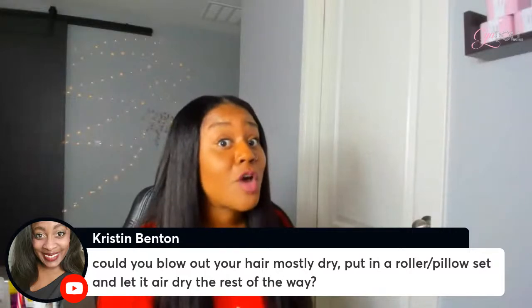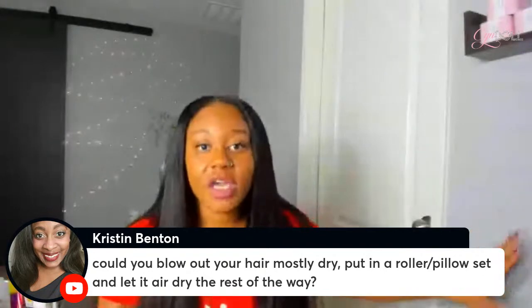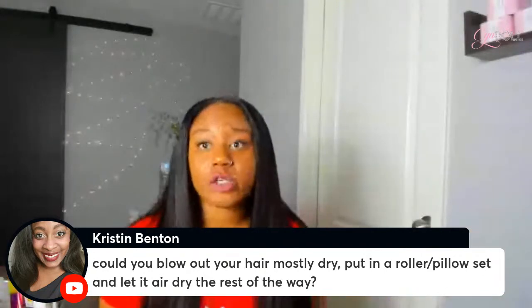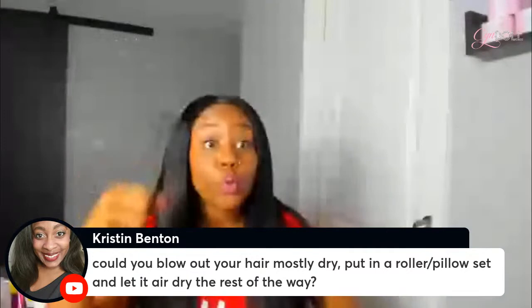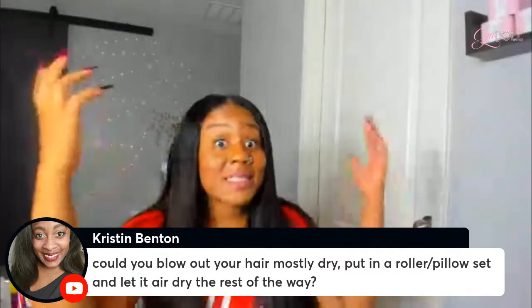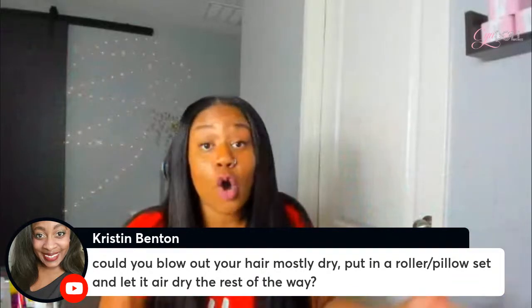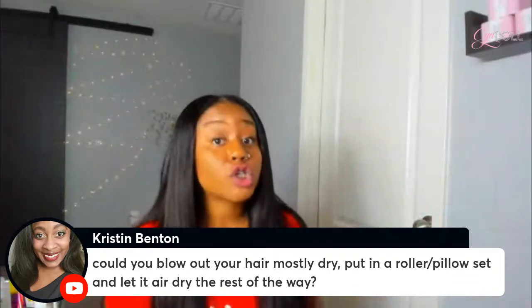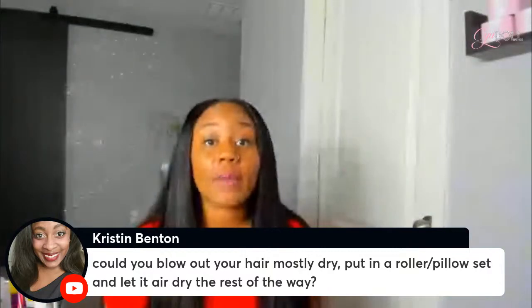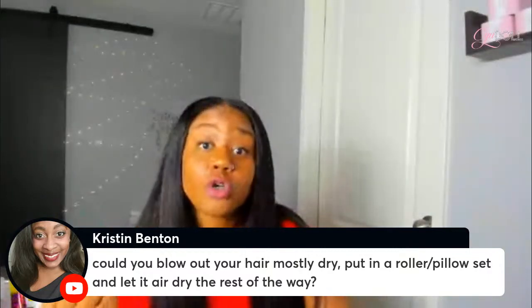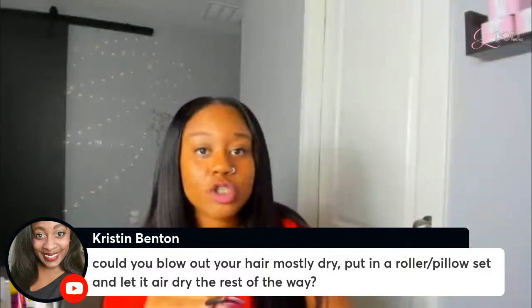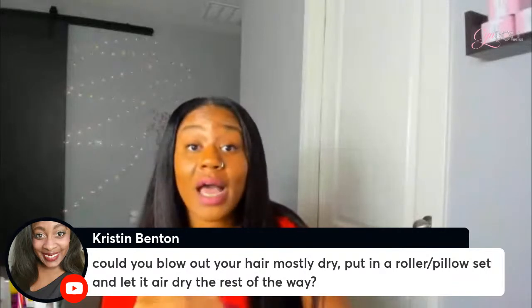Love, just get a hooded dryer. You can get a hooded dryer that's a blow dryer attachment off Amazon for like $15. Just put the rollers in and then sit under the dryer for 15-20 minutes and be done and over with. But the way you're trying to do it is what's going to cause the damage, because you're going to undo those rollers and it will not be dry 100% of the way. It will not.